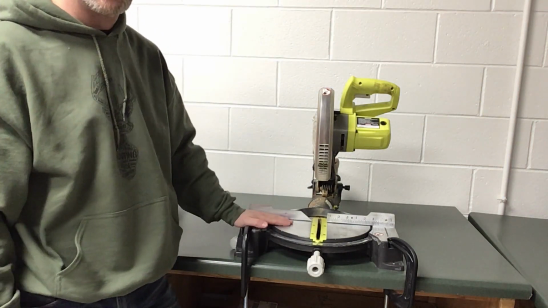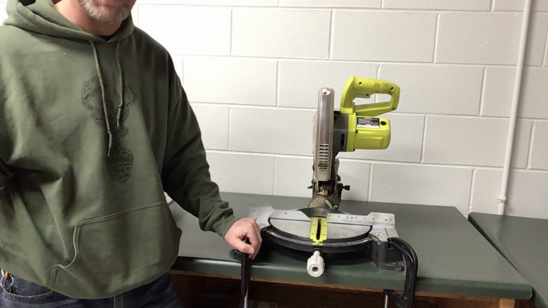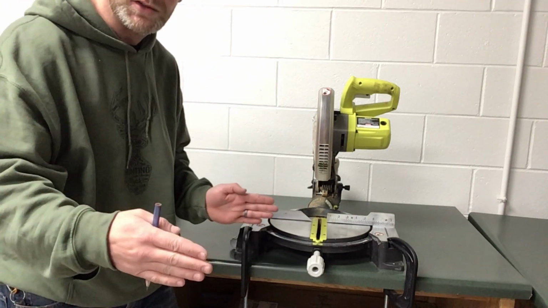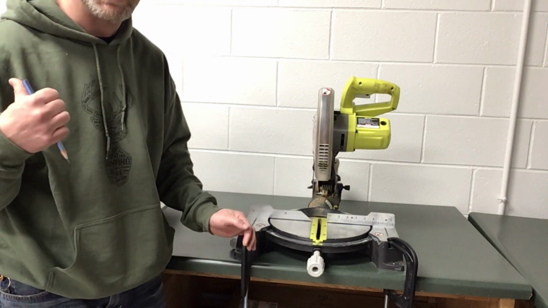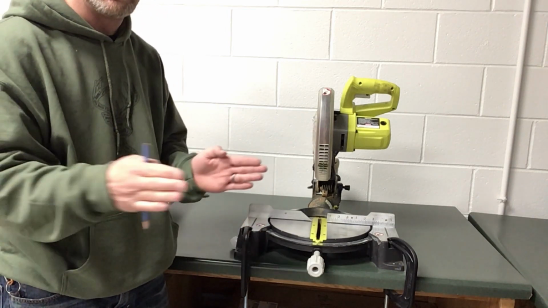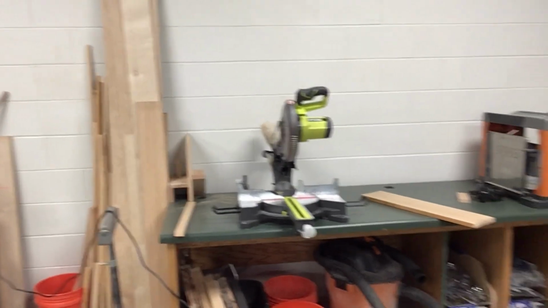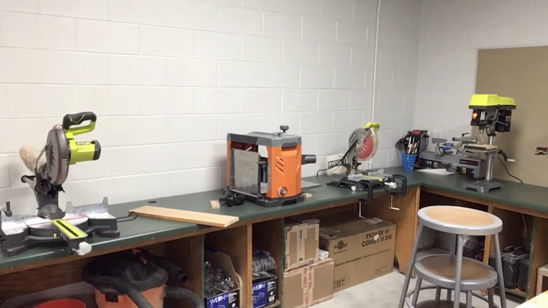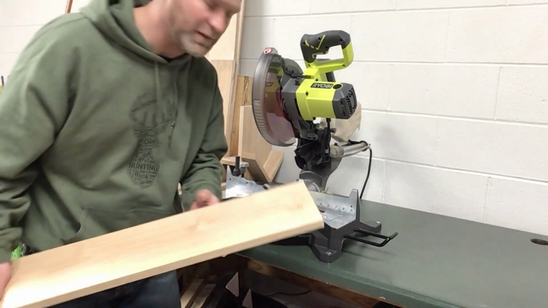So they're very similar tools. This saw can only cut a board about 5 inches wide, whereas the compound miter saw can cut a board that's like 10 inches wide. So if you have a wider board, you can use the compound miter saw. If you have a thinner board, you can just use the miter saw. So as you can see at the back of the shop, we've got the compound miter saw and then just the miter saw there.